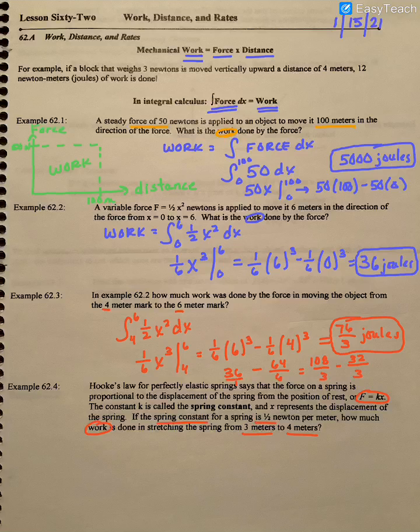Okay, so they're asking me to find work. Again, for what, the fourth problem? Work is the integral of force. Now, in this case, for Hooke's law, they give us an equation for force, F equals kx, where k is the spring constant.